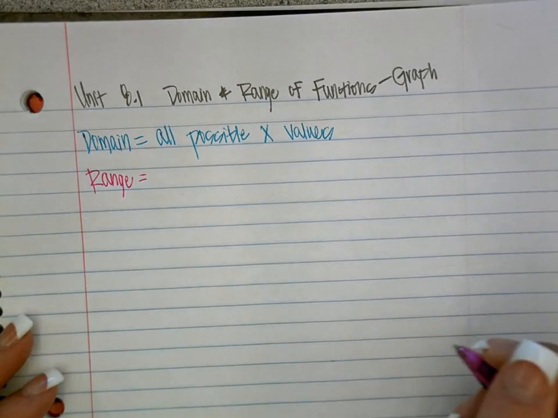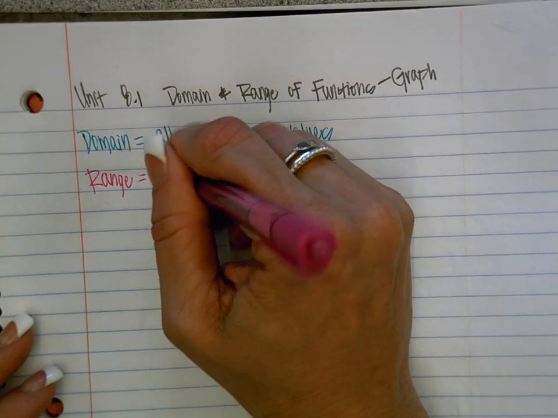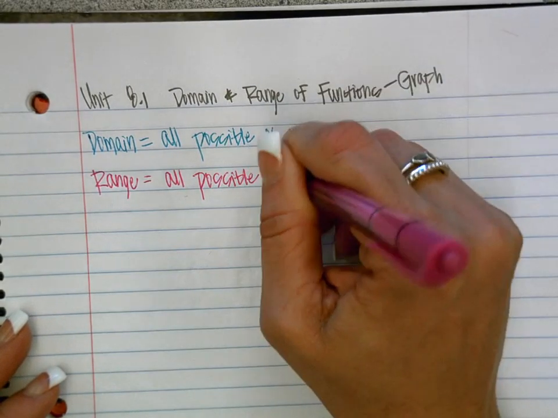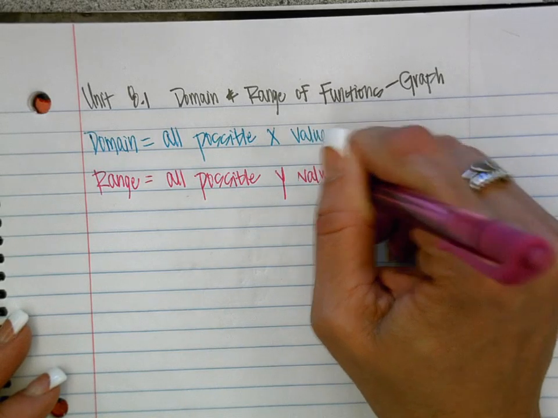The domain is all the possible x's. What do you think the range is? All possible y's. Okay, so all possible y values.